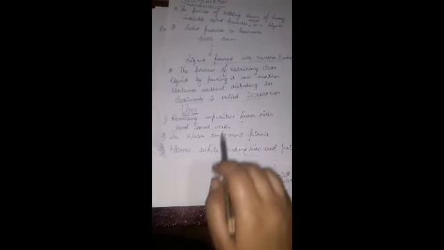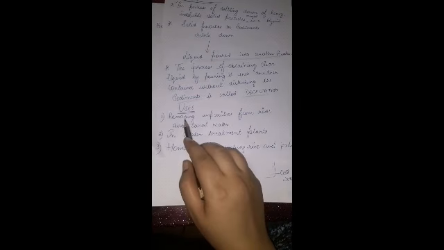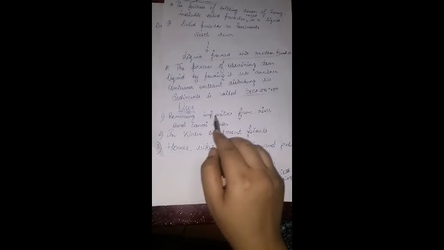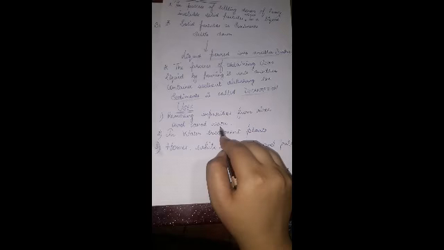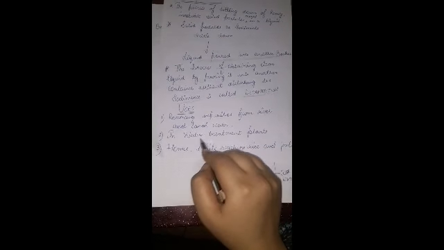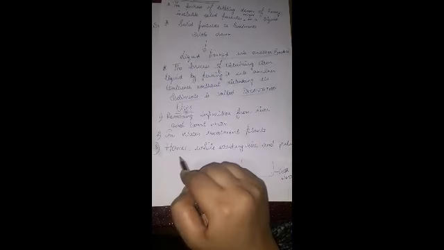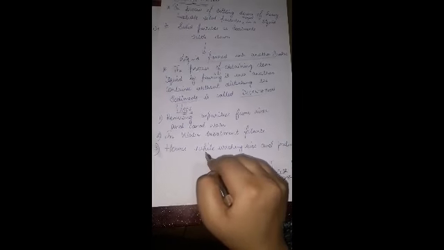Now where is decantation used in our daily life? It helps in removing the impurities from river and canal water. It is used in water treatment plants. Next, in homes while washing the rice and pulses.